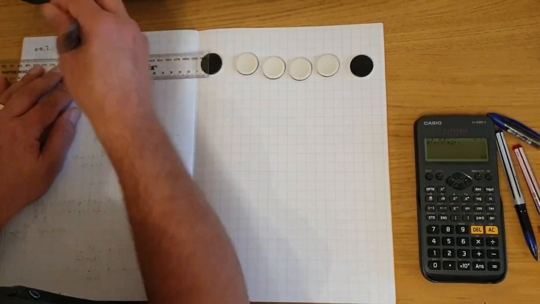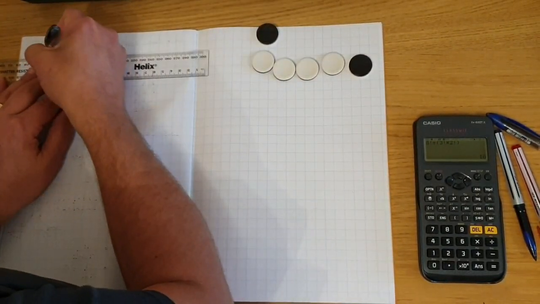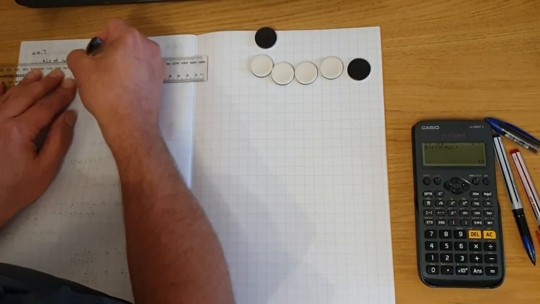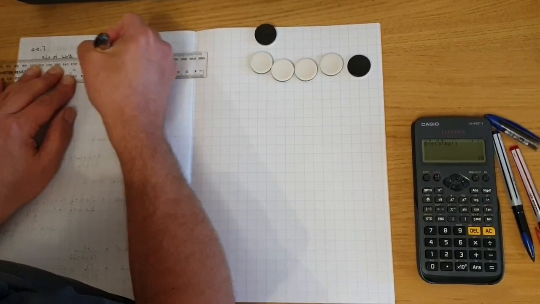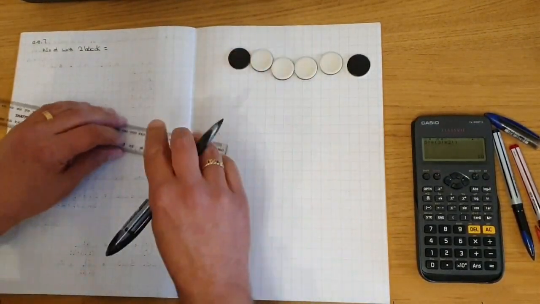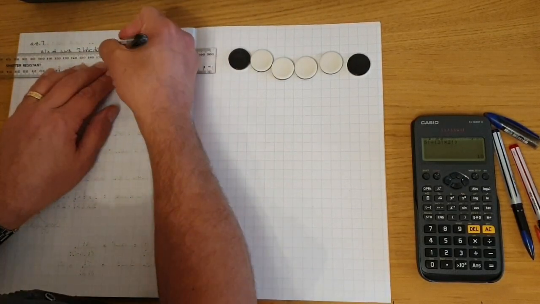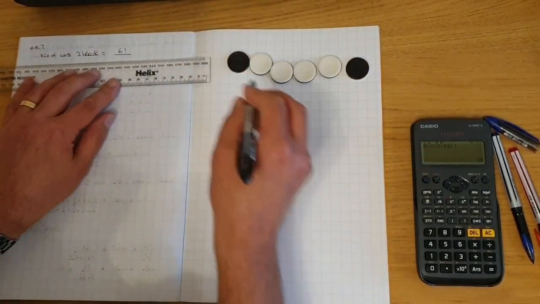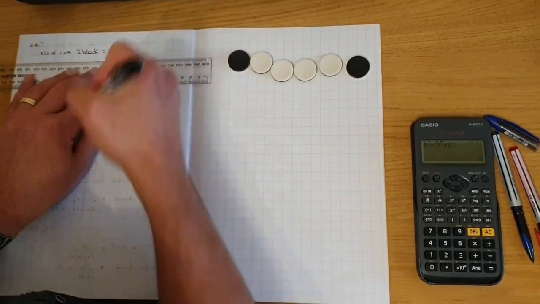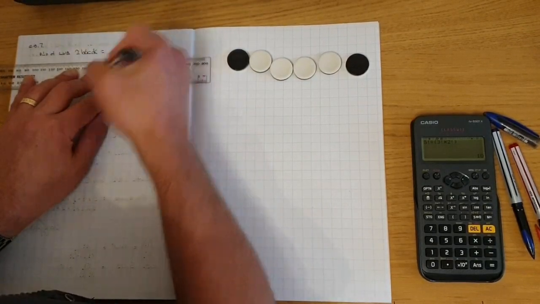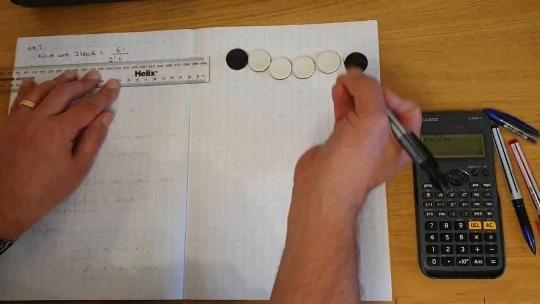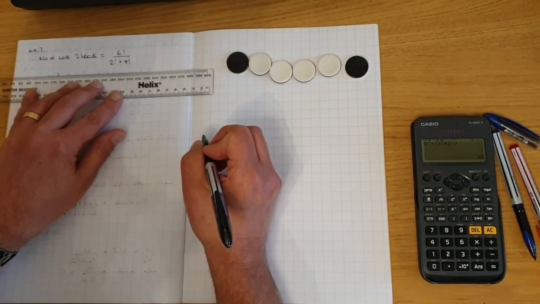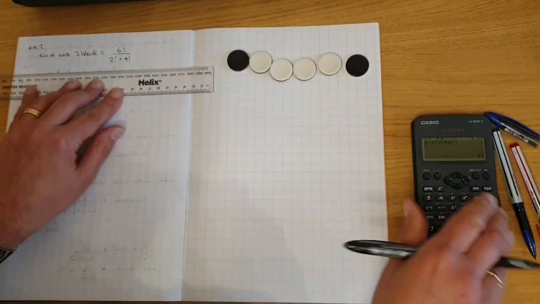Well, my number of ways of getting 2 blacks, I can use my little formula. I can say this must be 6 factorial, I'm picking any 2 to be black, divided by 2 factorial. And the ones that aren't black would be 4 factorial. I can run this through my calculator.